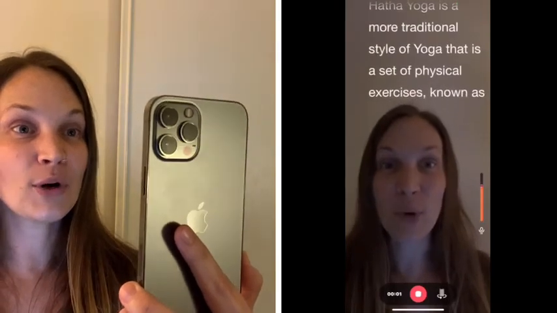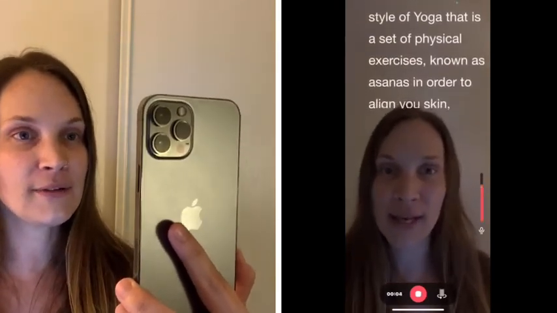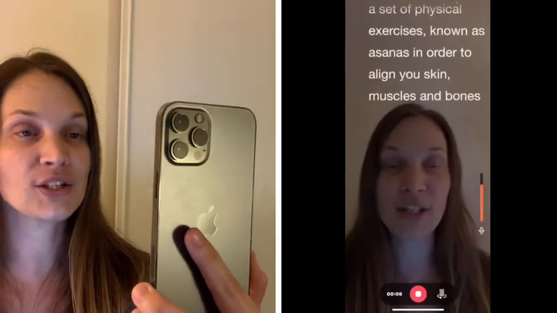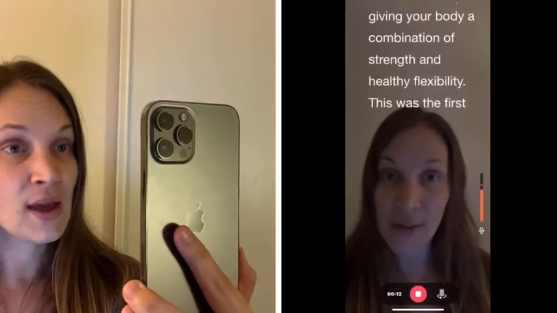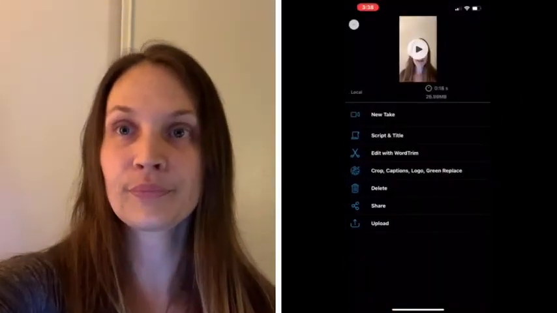Hatha Yoga is a more traditional style of yoga that is a set of physical exercises known as asanas in order to align your skin, muscles, and bones, giving your body a combination of strength and healthy flexibility. This was the first style that I became certified in, and I'll stop right there just for this demo.